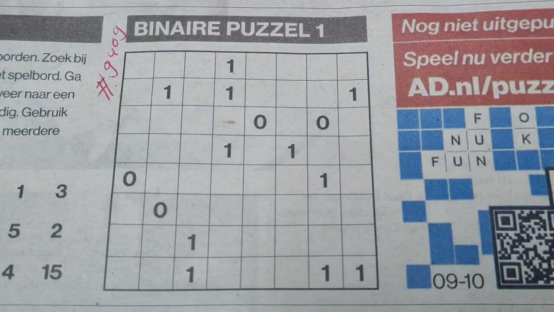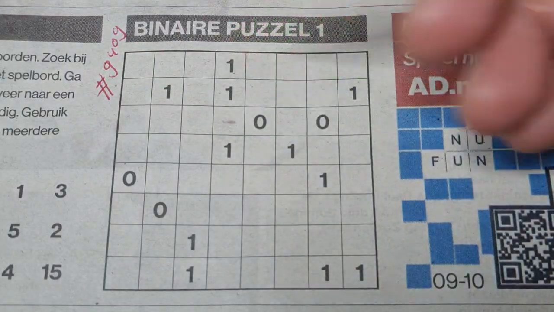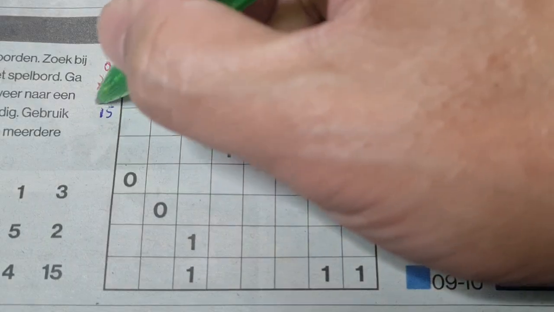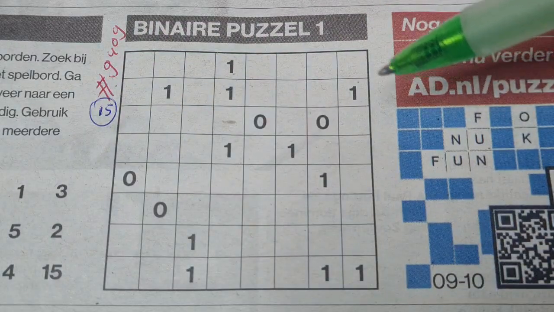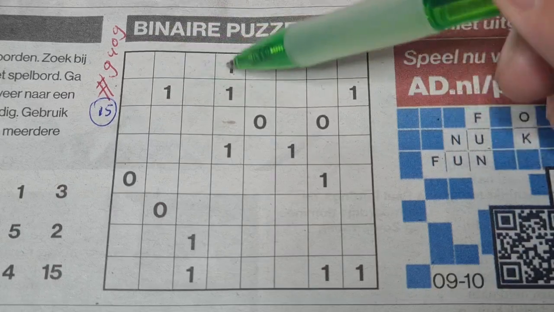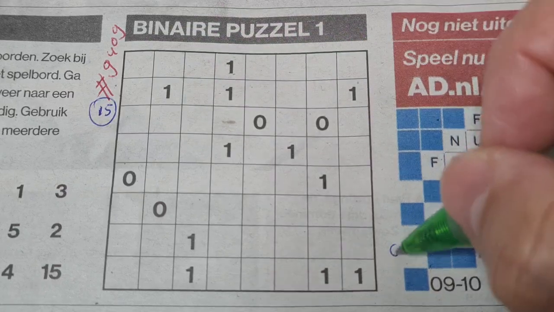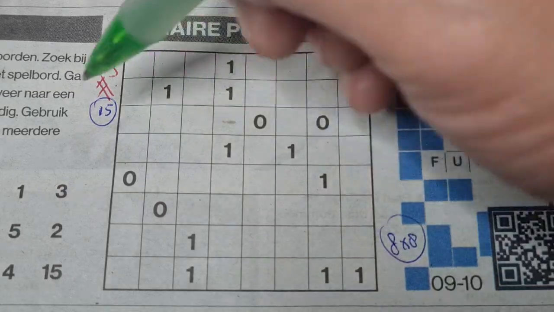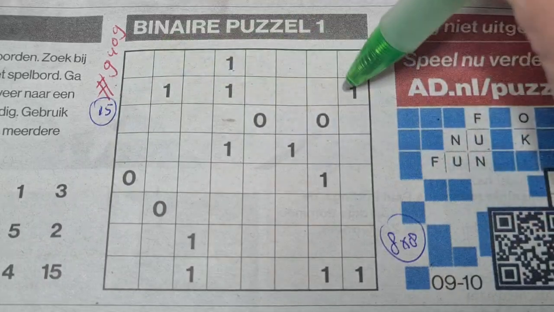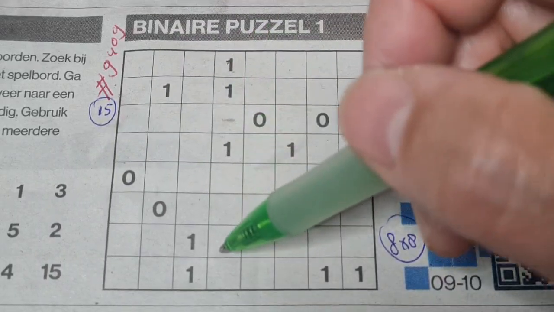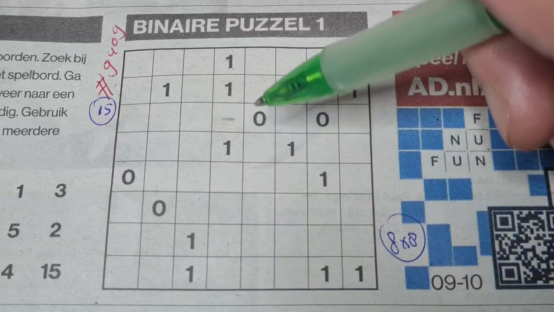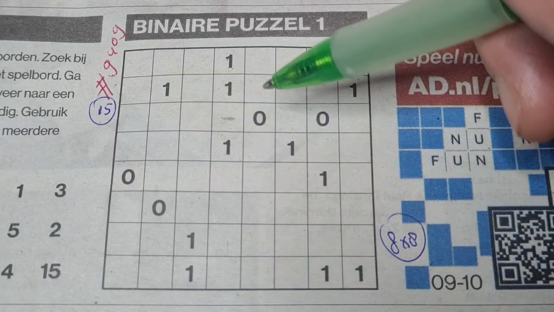Before I start, I always count the printed digits. This one has 15 printed digits. Could be a hard one, could be an easy one. And what kind of binary puzzle is this one? Let me count: 1, 2, 3, 4, 5, 6, 7, 8, an 8 by 8 binary puzzle. That means in a row or in a column, there are always 4 ones and 4 zeros. Alright, so let's get started.